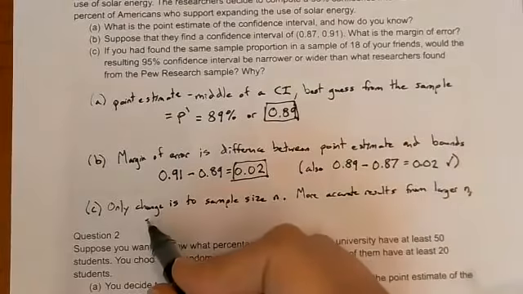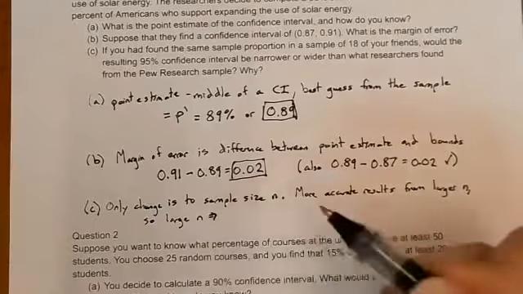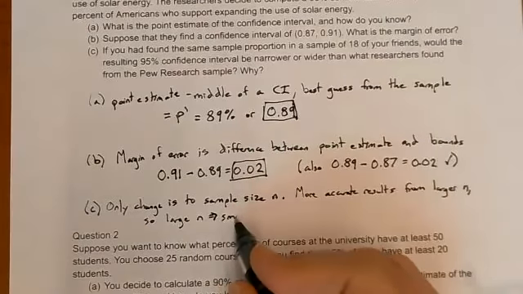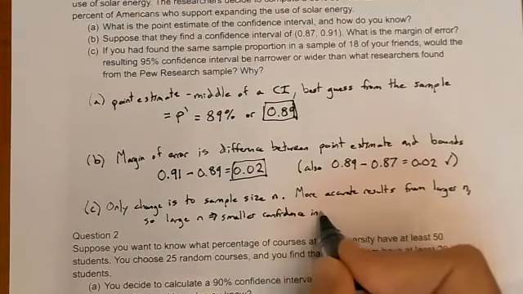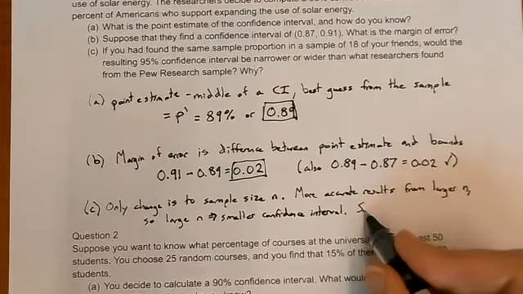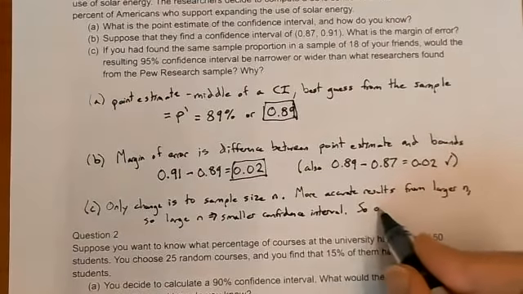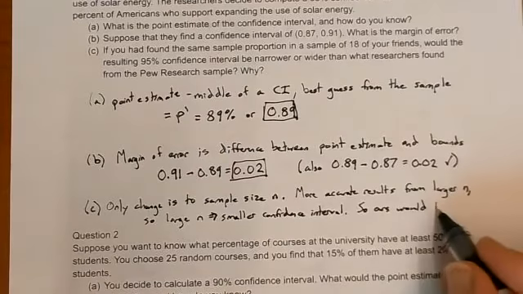And what that means is that a larger sample size gives us a smaller confidence interval. So the one from our friends has smaller n, so it would be wider.